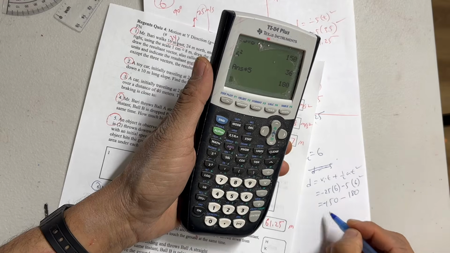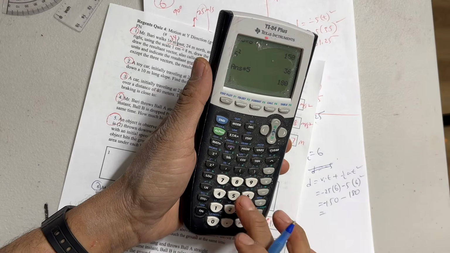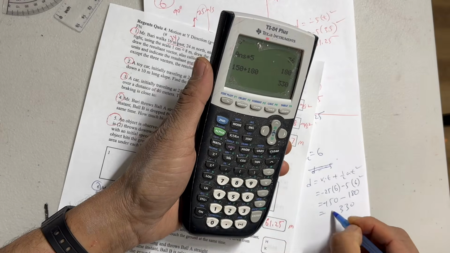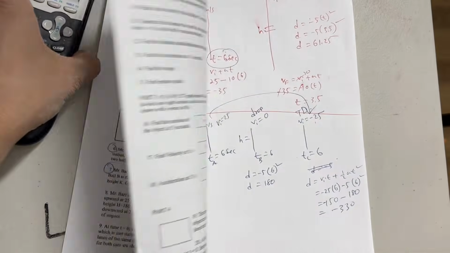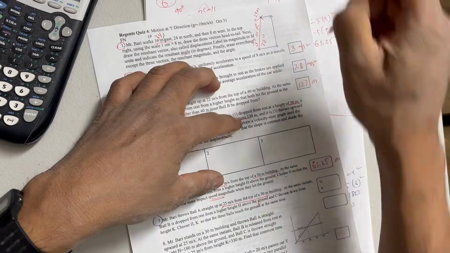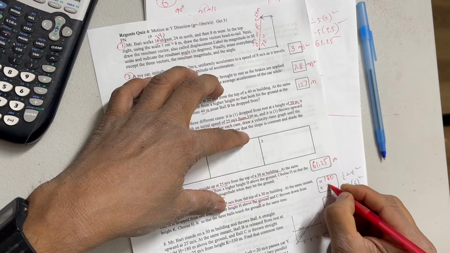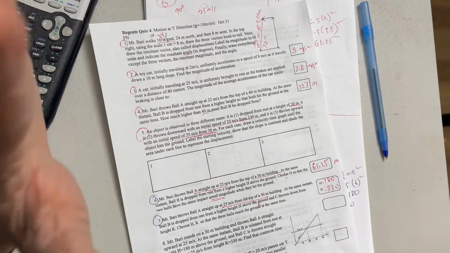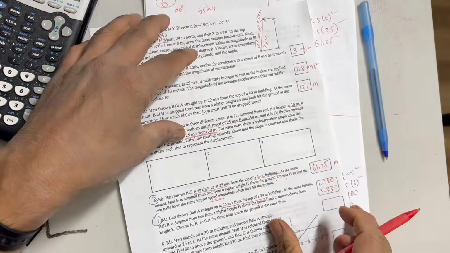So 150 plus 180 is 330. So the answer is this one is 180 and this one is 330. If you write negative 180, negative 330, that's also fine, it doesn't really matter.